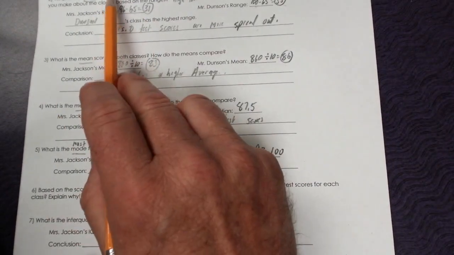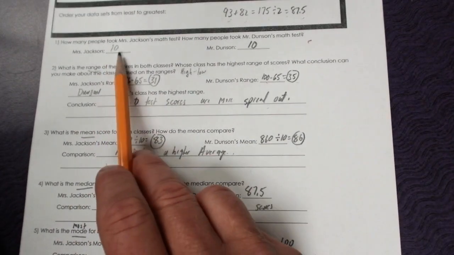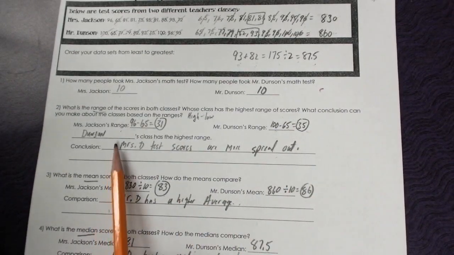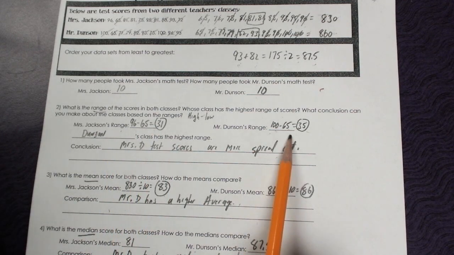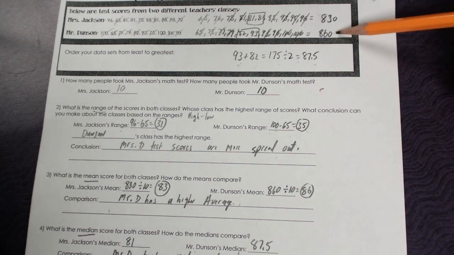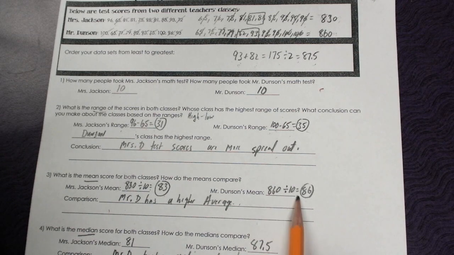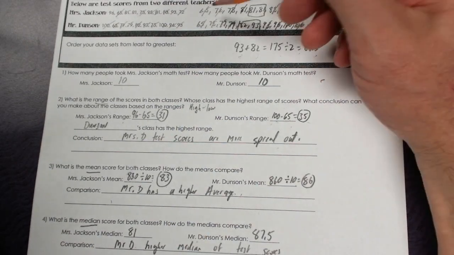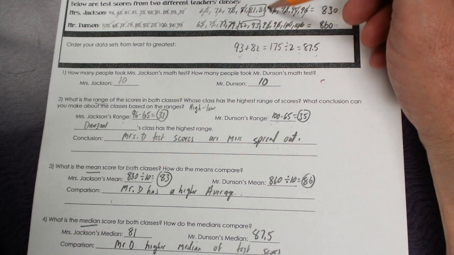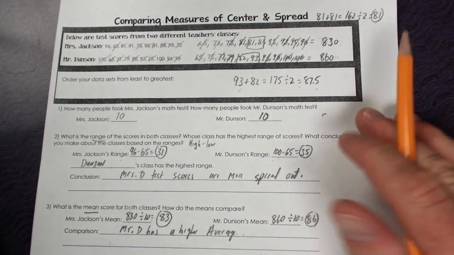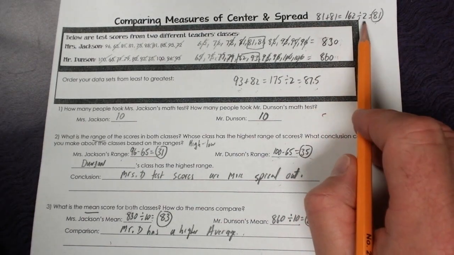Question 1 said, how many people took the test? I just counted 10. Question 2 said, what's the range? I took the high and the low numbers for each class. Question 3 says, what's the mean? Well, I took my totals for both classes, I divided by 10 and got the mean. Question 4 said, what's the median? And this is where I had to come up here and start crossing out. I ended up with 2 numbers in the middle, so I added them and divided by 2. I keep forgetting you can't see that. I took the 2 numbers in the middle, added and divided by 2.